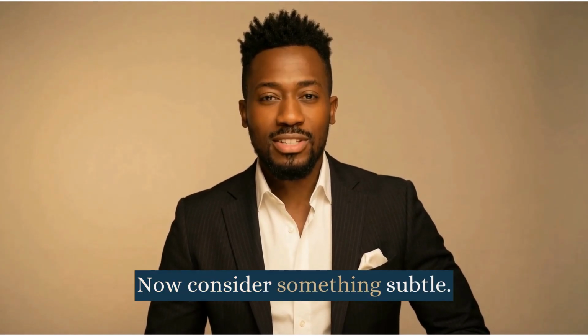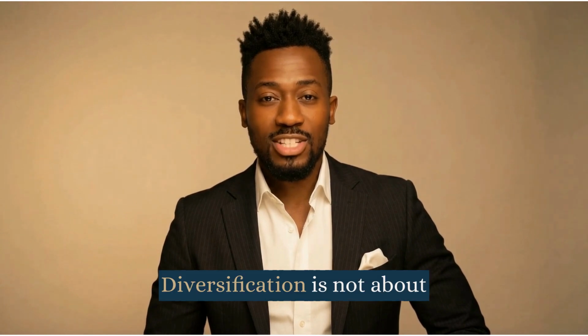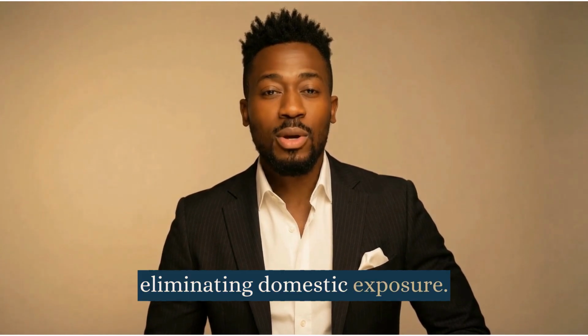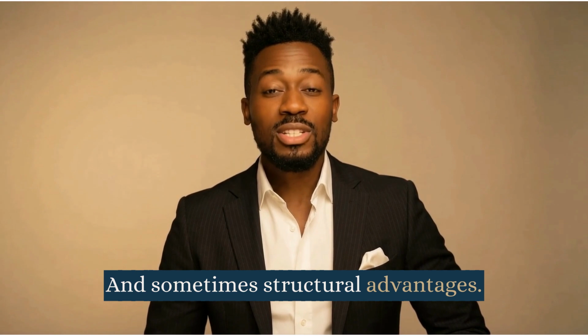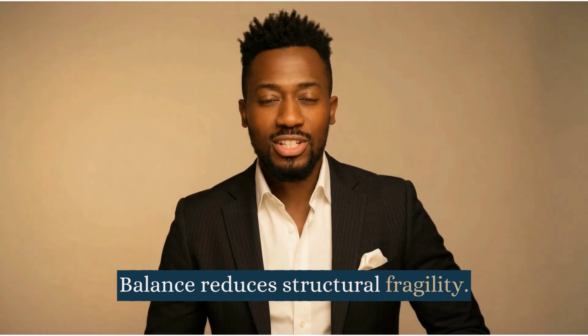Now consider something subtle. Diversification is not about eliminating domestic exposure. Domestic assets often provide familiarity and sometimes structural advantages. The objective is balance. Balance reduces structural fragility.